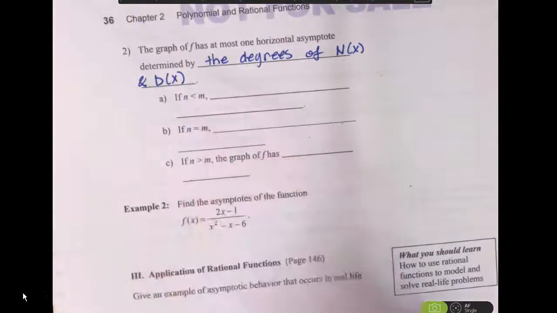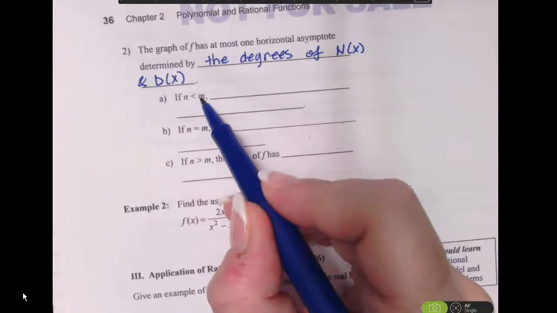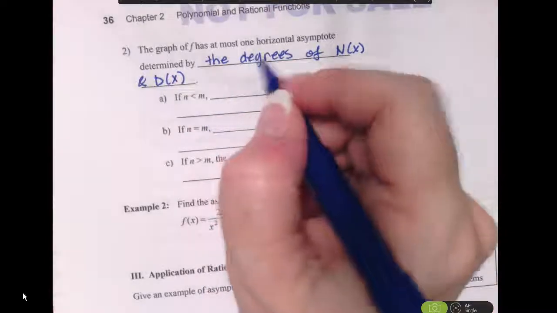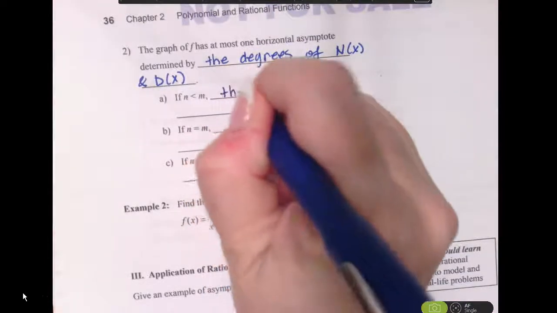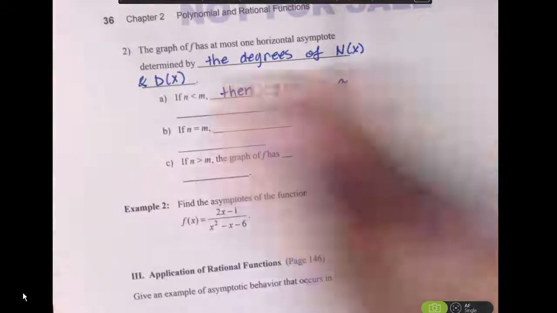So n is our numerator degree, m is our denominator degree. So if n is less than m, then y equals 0 is a horizontal asymptote.